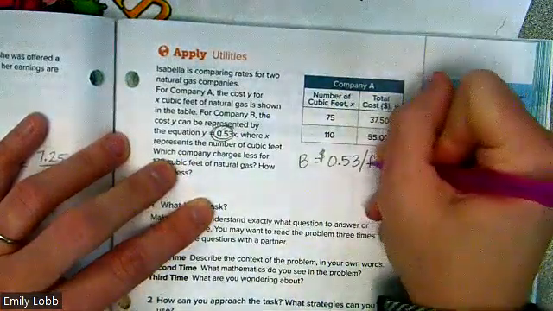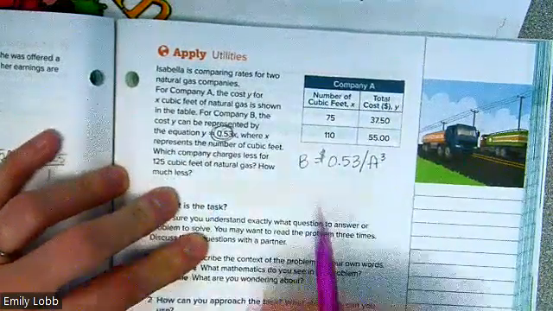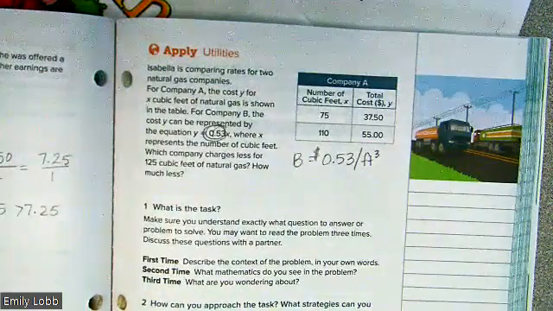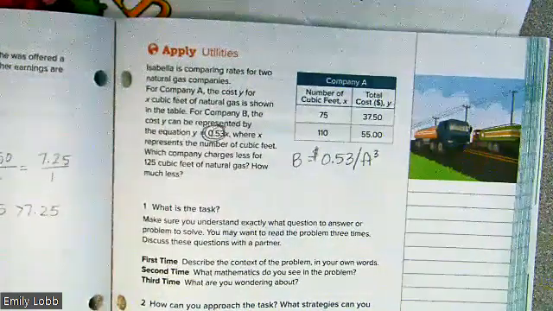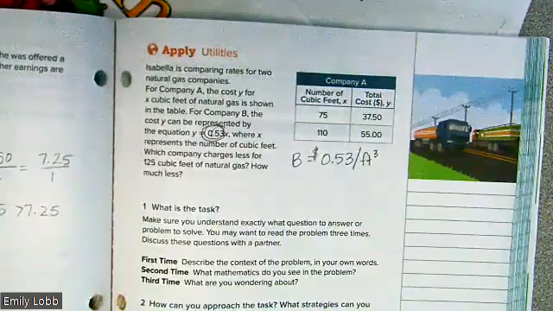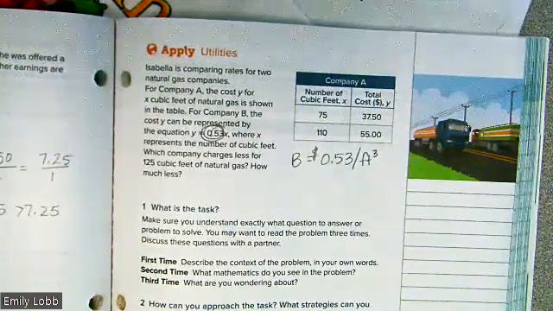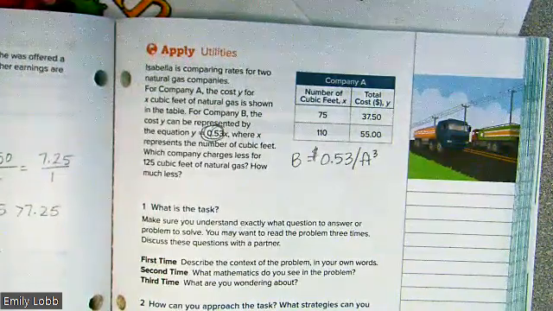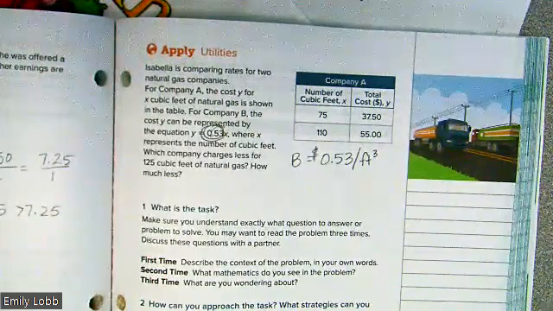So I would abbreviate this as feet cubed. Because it's not per feet, it's per cubic feet, which does kind of make a difference. So we just need to compare what it would be. Oh, and we have to figure out how much 125 cubic feet would be.